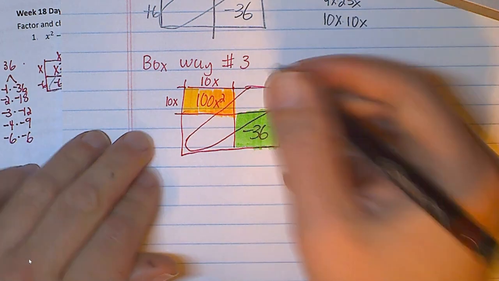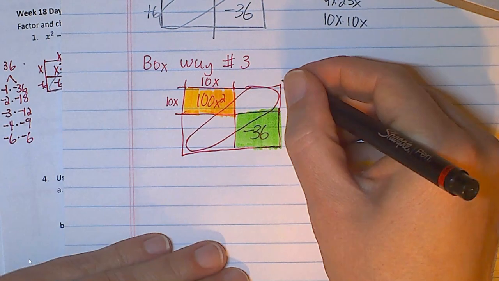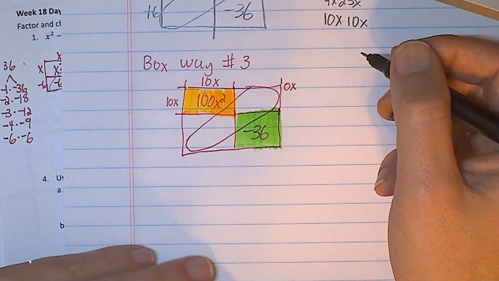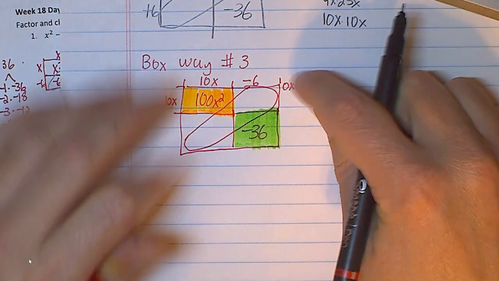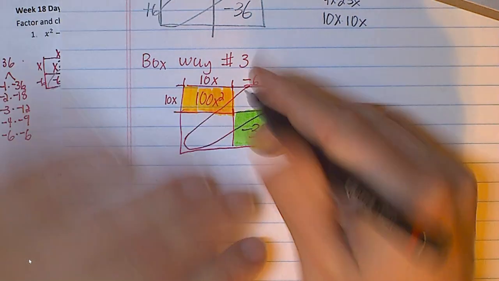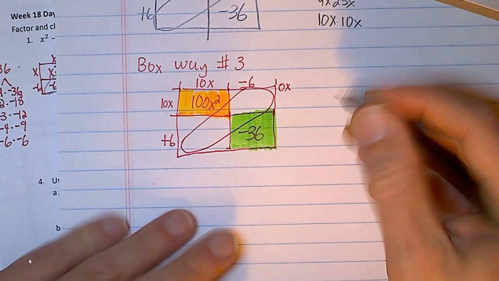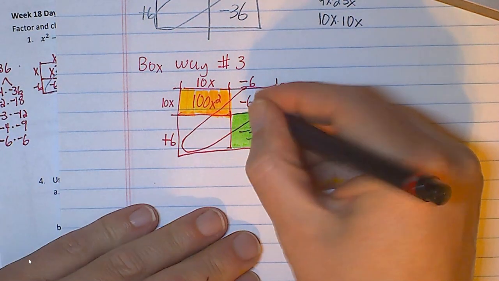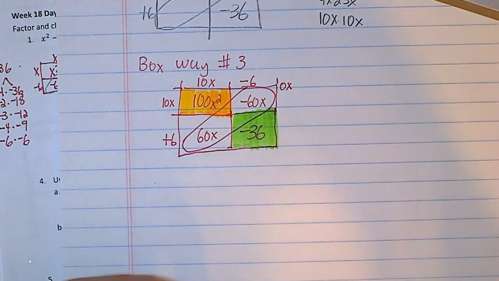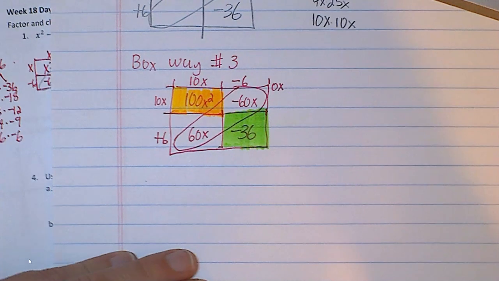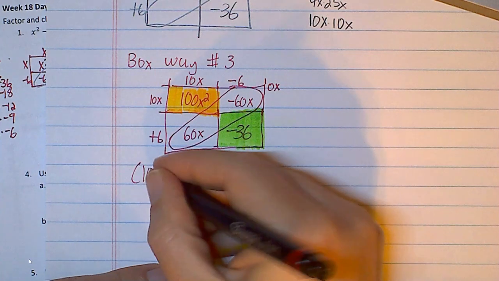Well, we need to know this little piece. So you can see that negative 6 would be the length of that. And then the length of this would be positive 6. And check out how it works. You get negative 60x. Then you get 60x. There you get that 0x that you're looking for. And there you have it. The box method, difference of squares.